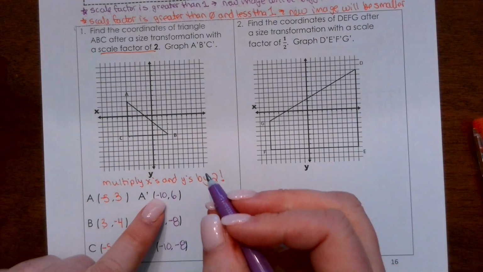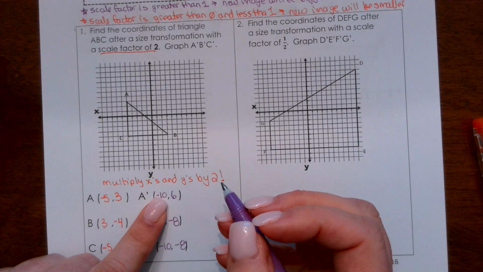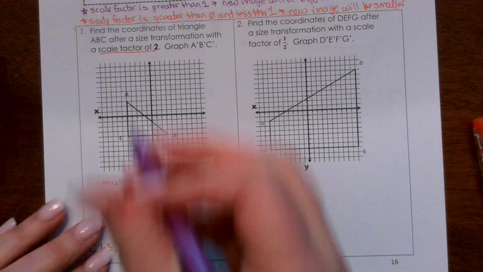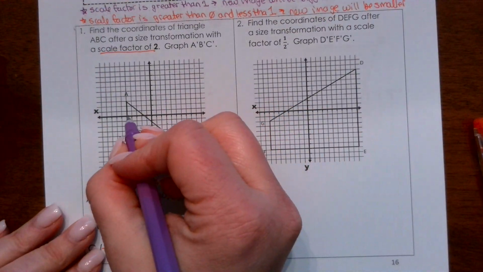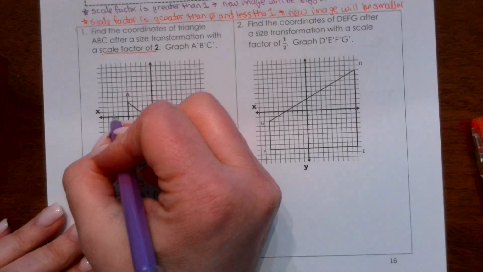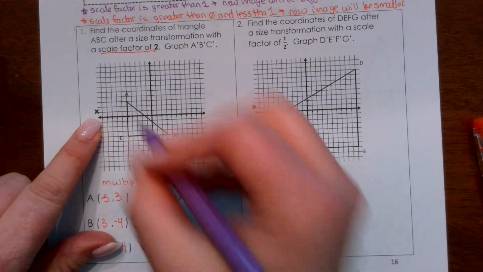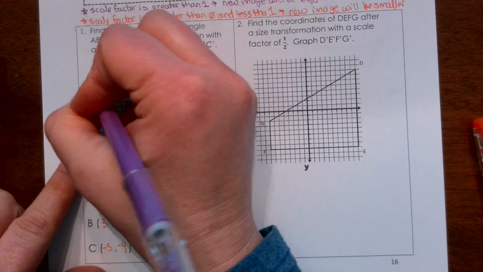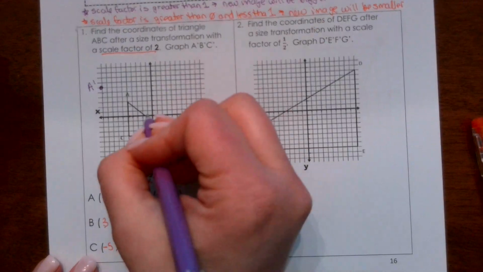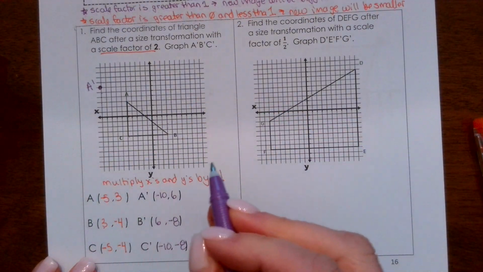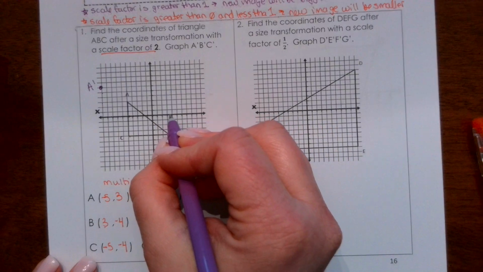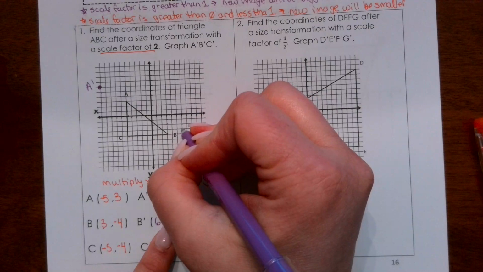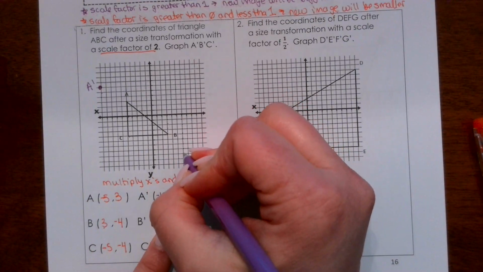Let's take a look. It doesn't look like they're telling me to plot it, but we're going to, just so we see what it looks like if I have room on this. Negative 10 is at negative 5, 6, 7, 8, 9, 10, and we're going to go up 6. A prime. Let's look at B. It's going to be positive 6, and it will go down negative 8.